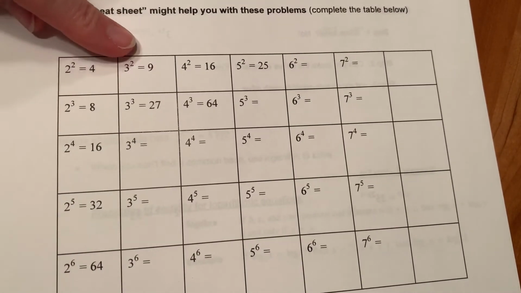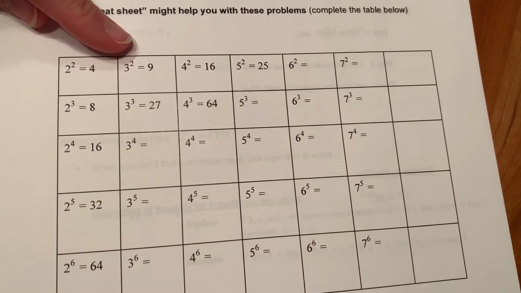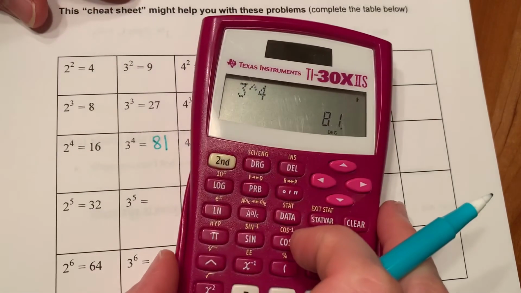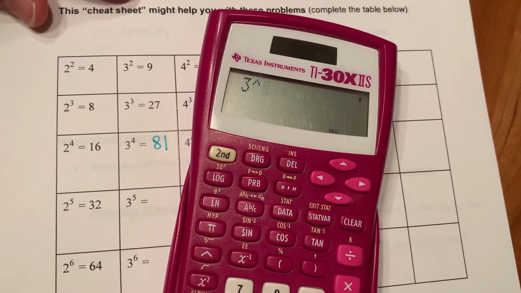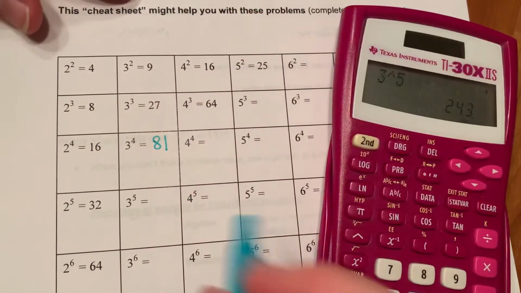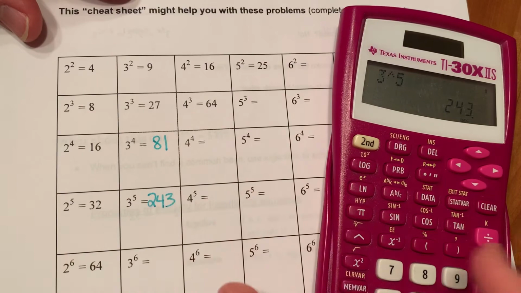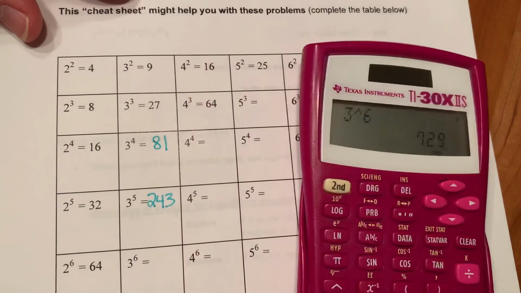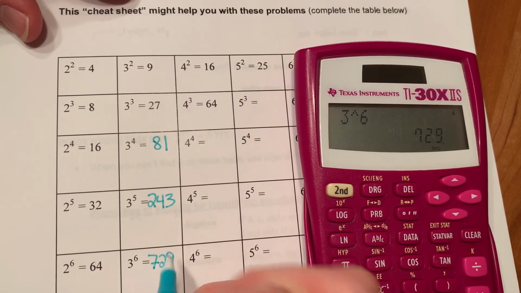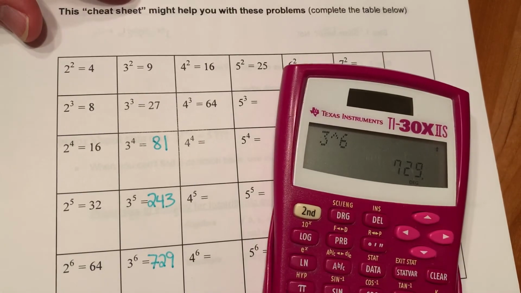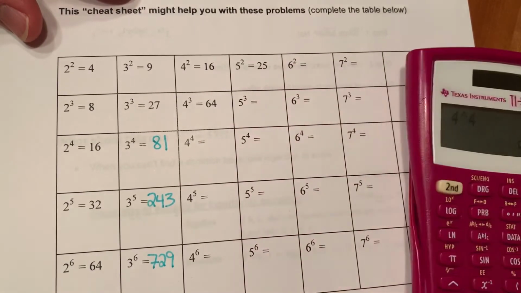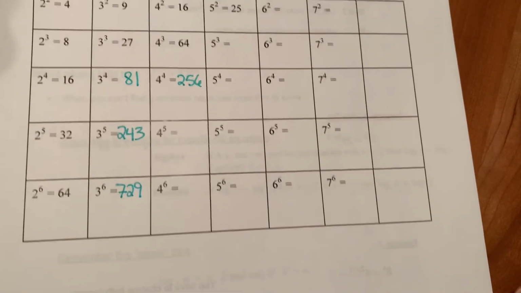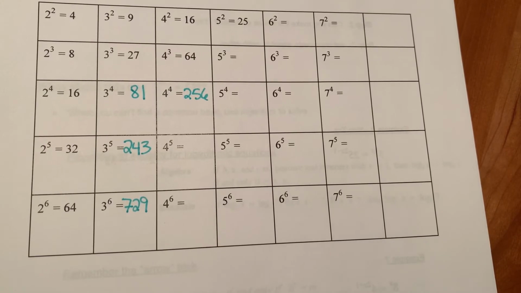So we have 3 to the second, 3 to the third, 3 to the fourth is 81. All I'm doing is putting this right into my calculator. 3 to the fifth is 243. And 3 to the sixth is 729. And so on. I'm not going to put all that in this video. You get the idea. You can finish completing this table. And then it'll be helpful when we're solving some of these problems.